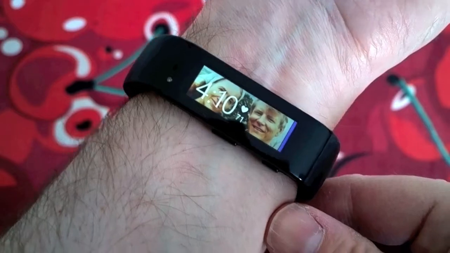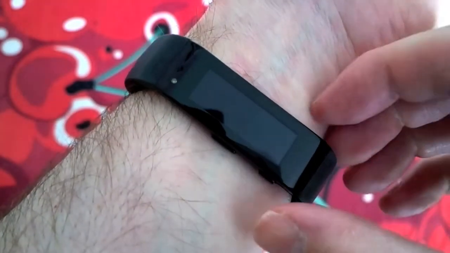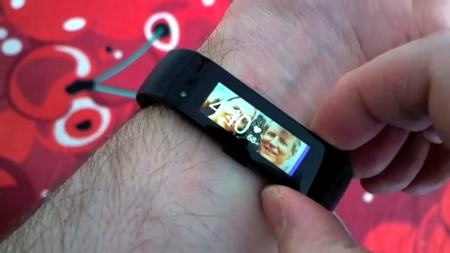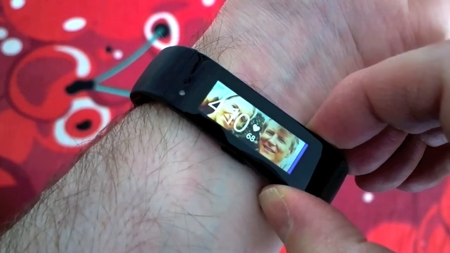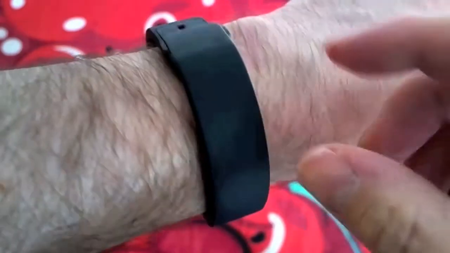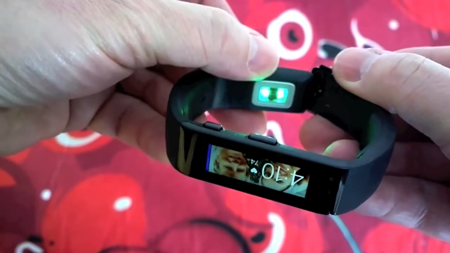So this is the Microsoft Band, showing a photo of my parents from a few years ago. Notice the heart rate there, one of several data types you can have on the wallpaper. I'll have to take the clasp off to show you the heart rate sensors in the clasp. I'll show you it in a moment, in order to be able to show you some of the functions of video. There's the heart rate sensor.